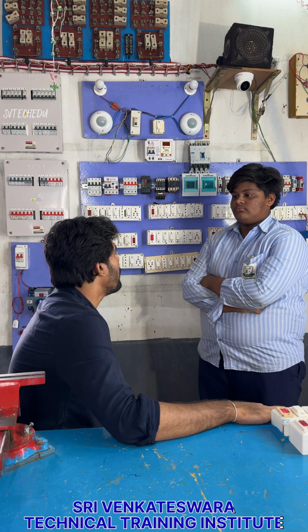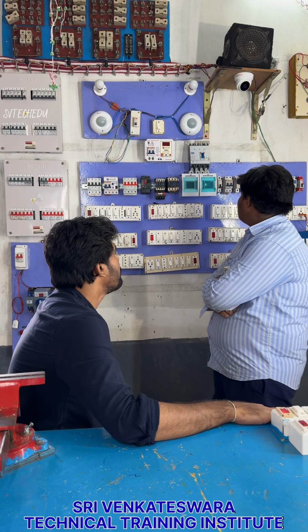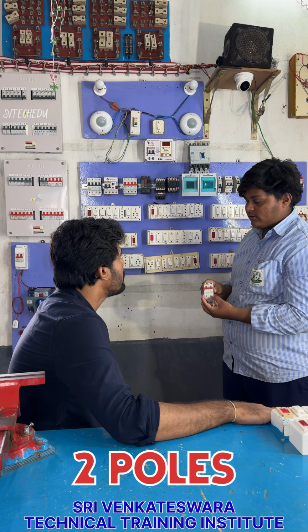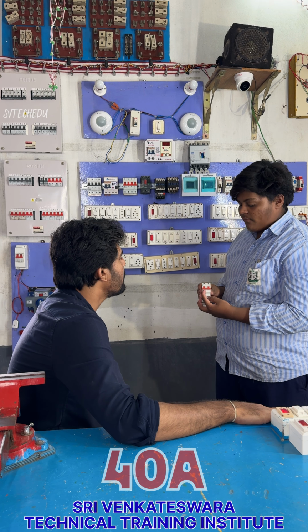Darshan, in the above ones, which one is the isolator? So this one is the isolator, sir. How many poles in that isolator? 2 poles, sir. Current rating of isolator? 40 amps, sir.